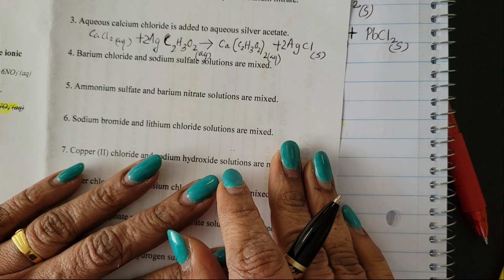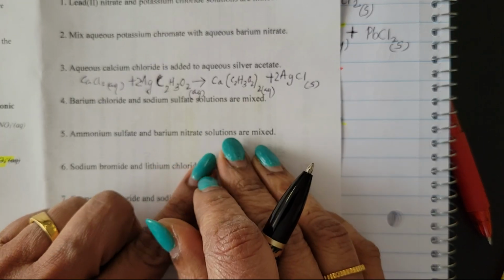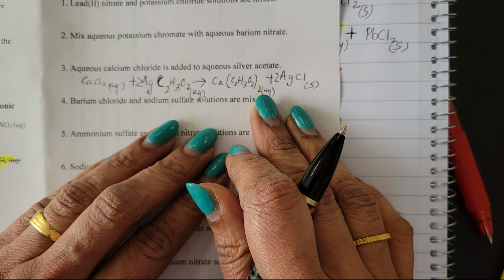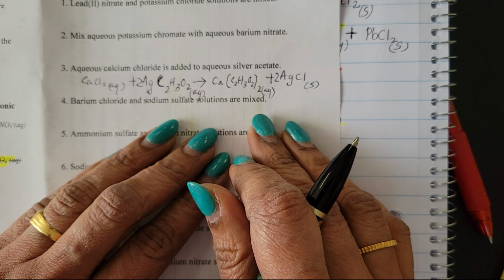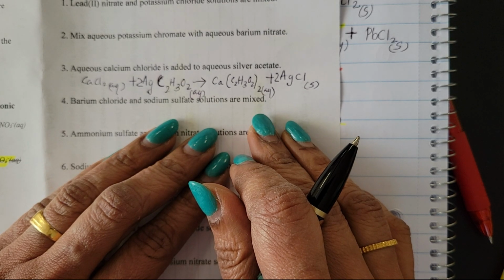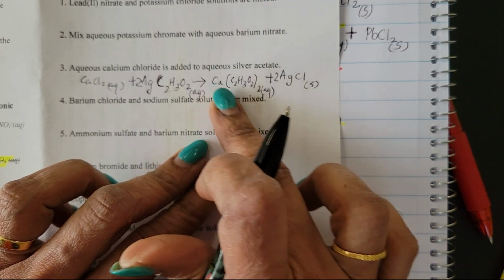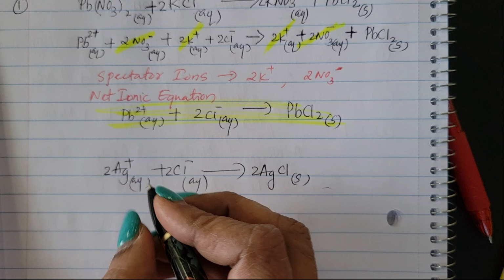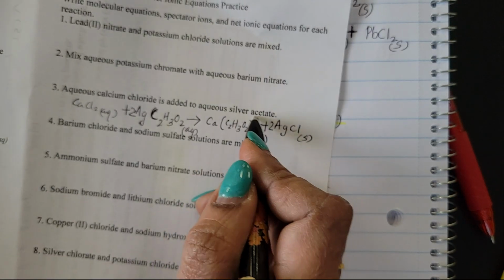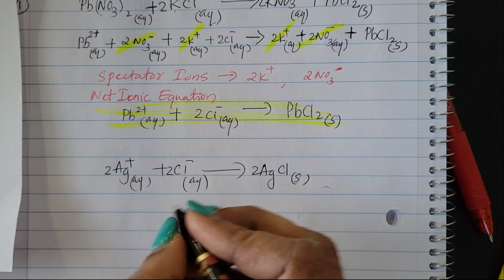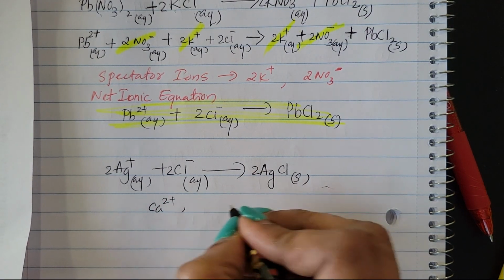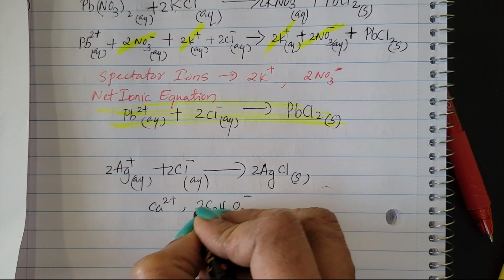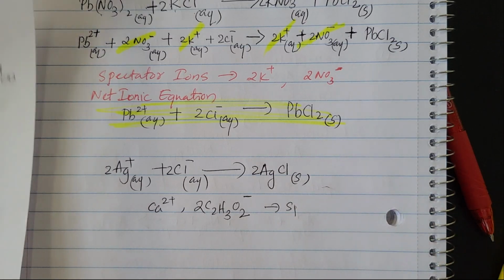Now, look, which is a spectator ion? Dhyan, which is a spectator ion? I can't really read it. You didn't write the formula? No, I'm writing it right now. It's calcium. These are the spectator ions, calcium and what? Acetate. So write that. Spectator ions are whichever ones are aqueous, you are going to write. You got it. Ca2 plus and C2H3O2 minus. There are 2. These are your spectator ions.